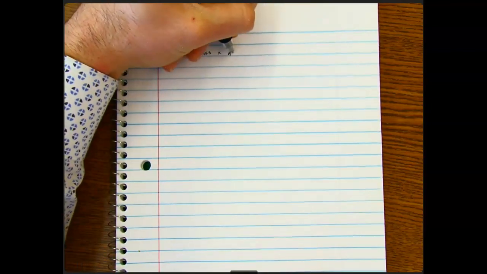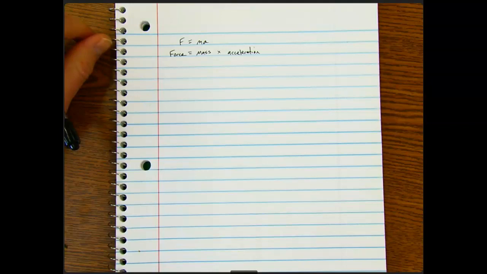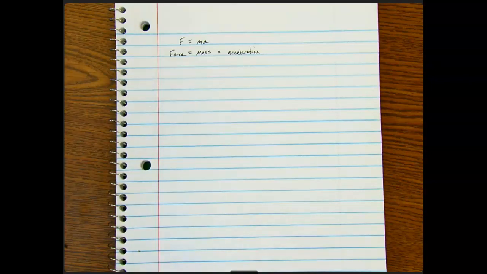F equals ma. So if you've seen that equation before, then you might be working on some of the problem sets. Just to be clear, this stands for force is equal to mass times acceleration. You might see this in some of the problems that I give you. For example, we'll do some of the problems on assignment 1.15, which is a should-do assignment if you need extra help doing these practice problems.